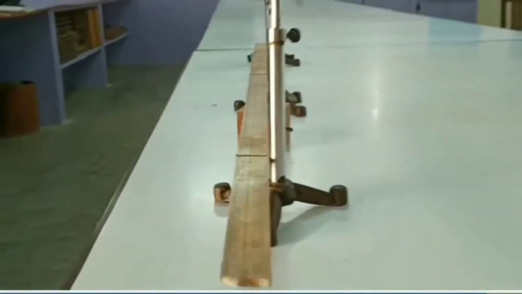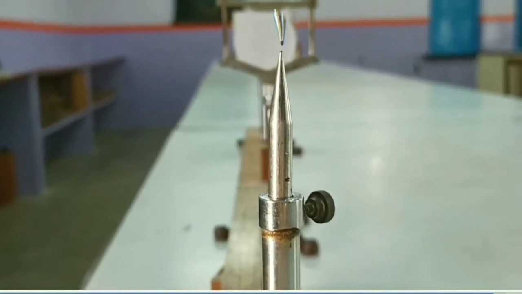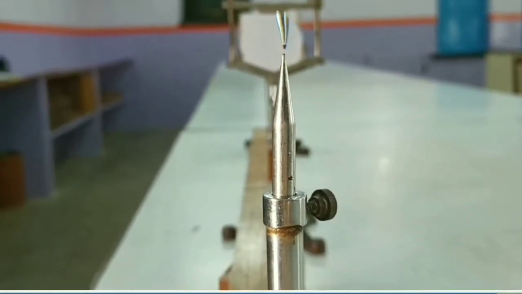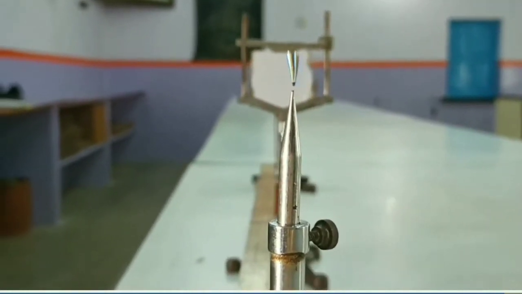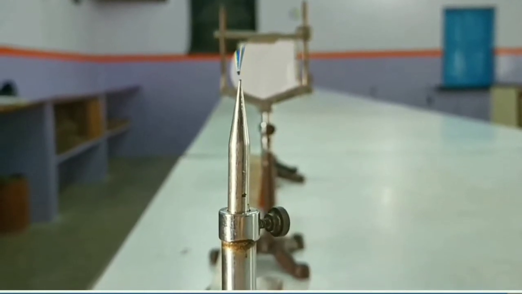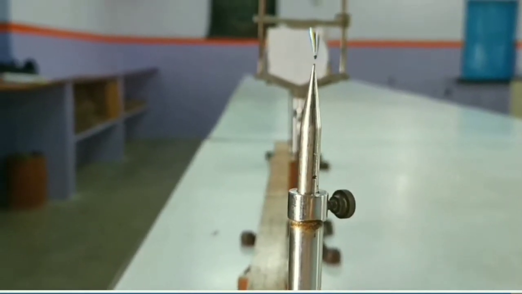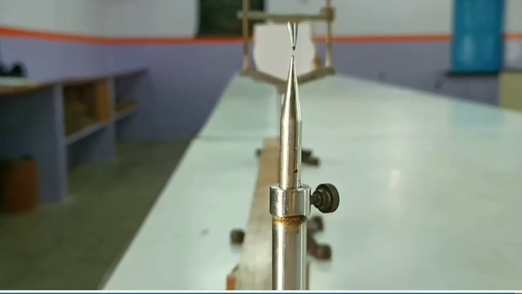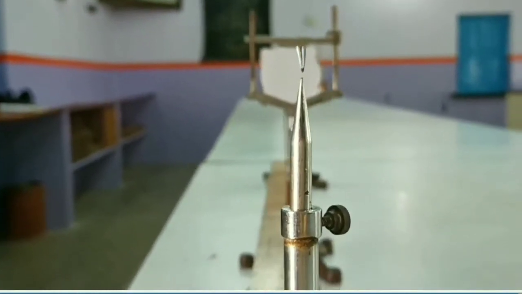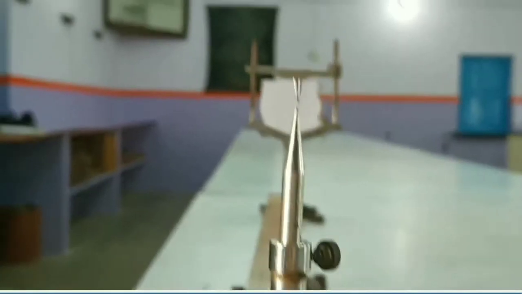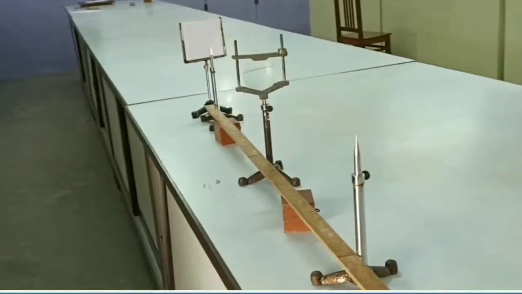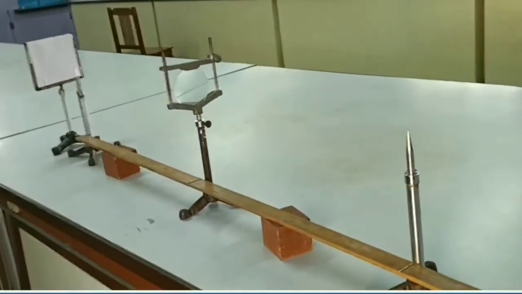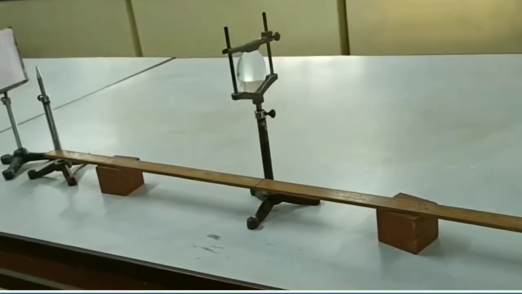I go for the fourth observation of this experiment. I find here the tip-to-tip match of the image locating pin and the inverted image obtained of the object is found satisfactory. Hence, there is no parallax. Now, I go for finding out at what position on the meter scale these pins and lens are.